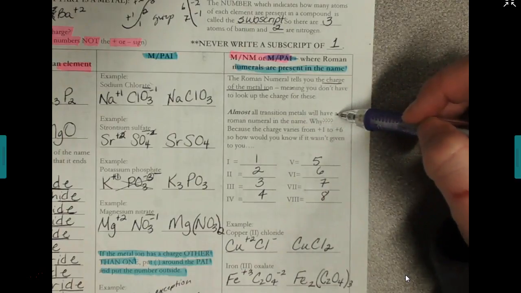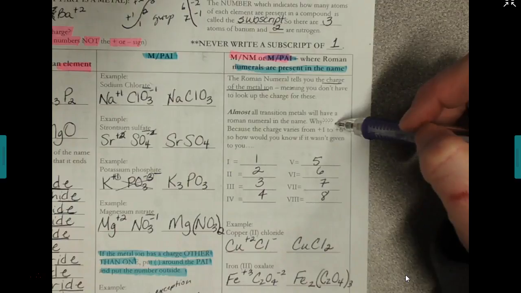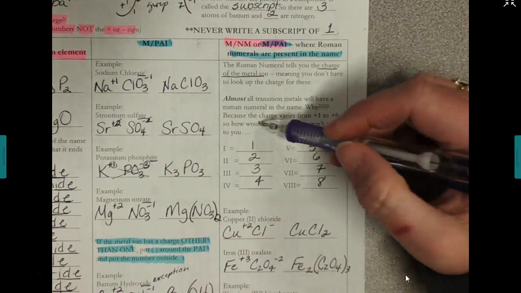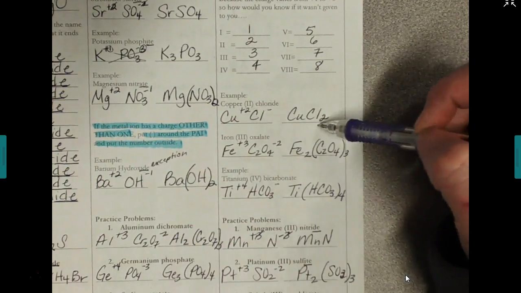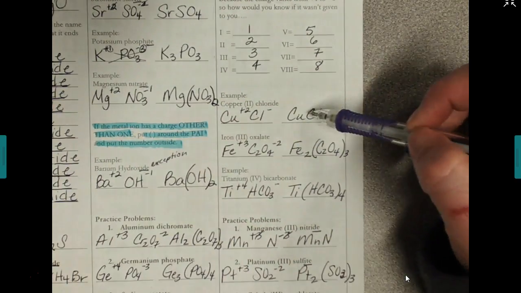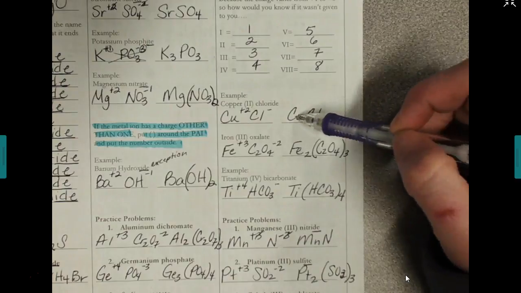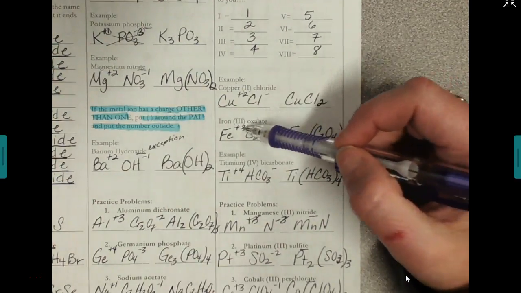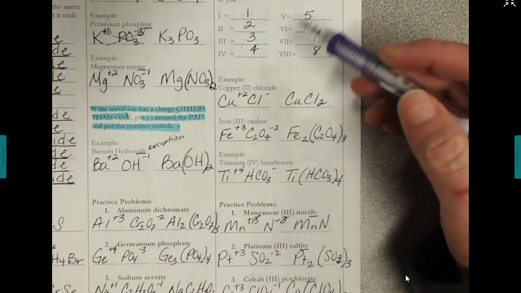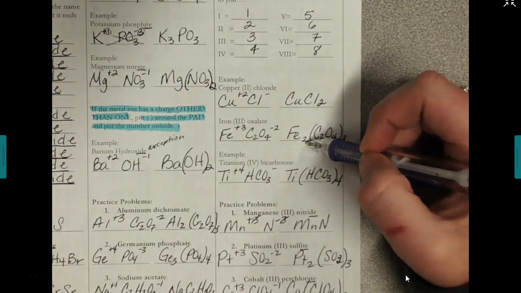Almost all transition metals will have a Roman numeral in the name because the charge varies. We learned the Roman numerals. So then we had copper 2 chloride, Cu plus 2, Cl minus 1, swap and drop, and we have CuCl2. Now iron plus 3, oxalate minus 2, swap and drop, and you have Fe2.